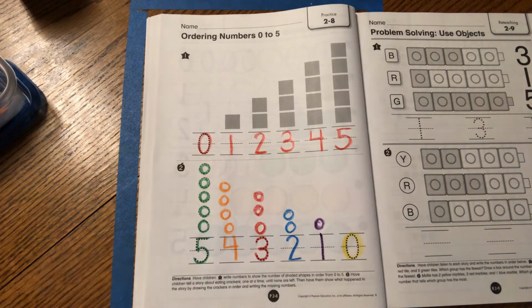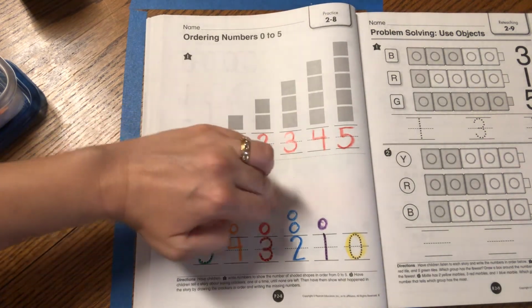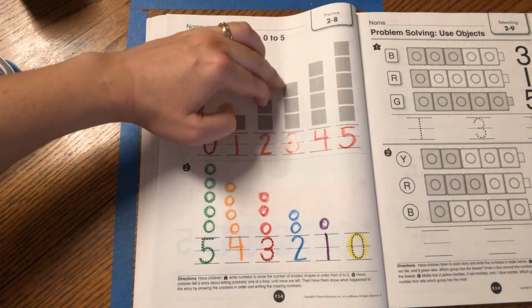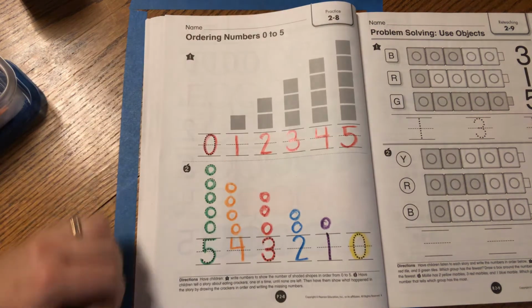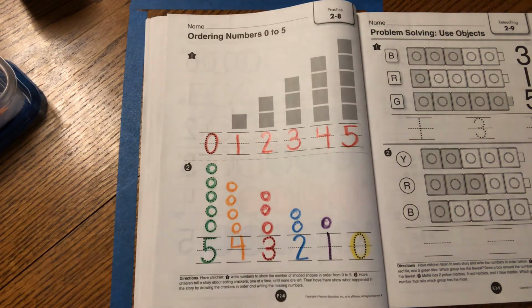Wait, I see another pattern. Do you? Do you see how these look like steps that are going down? These steps were going up, 1 at a time. But these steps are going down, 1 at a time. That's right, boys and girls.